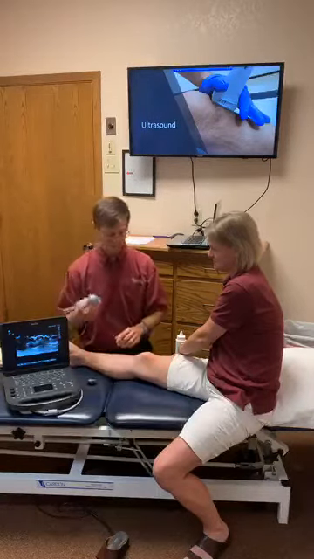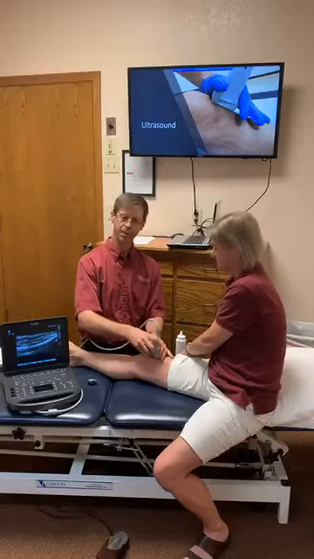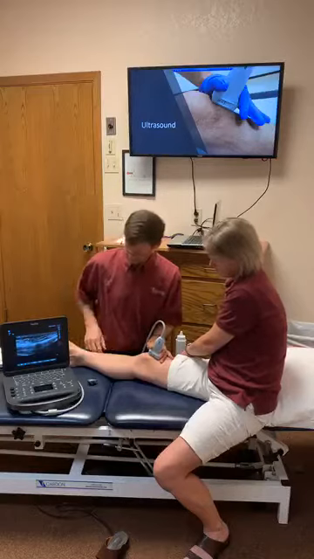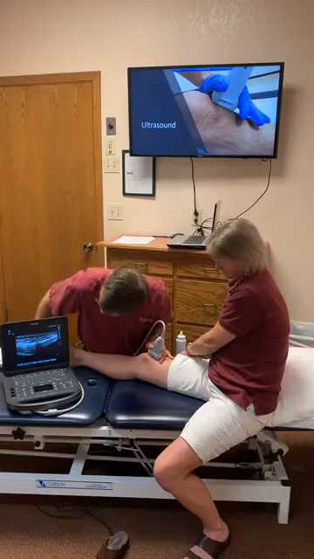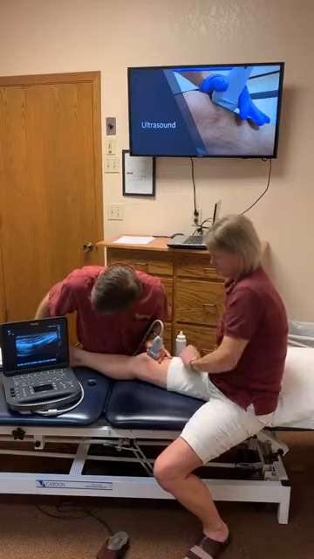Perfect. Alright, so we're going to look at her quad tendon here. Not used to looking at it upside down. Want to come in front?